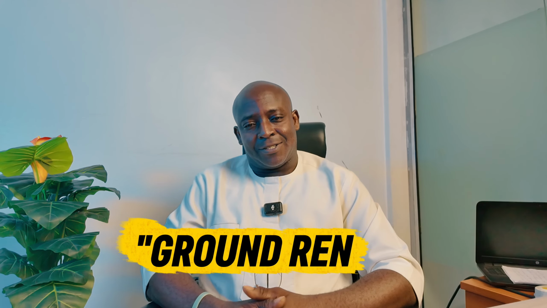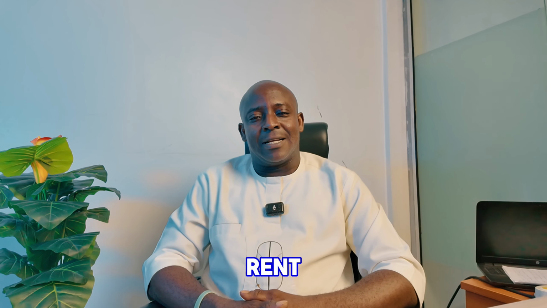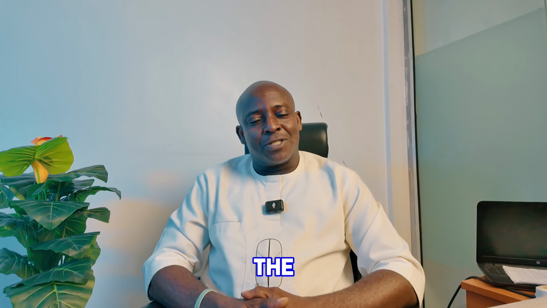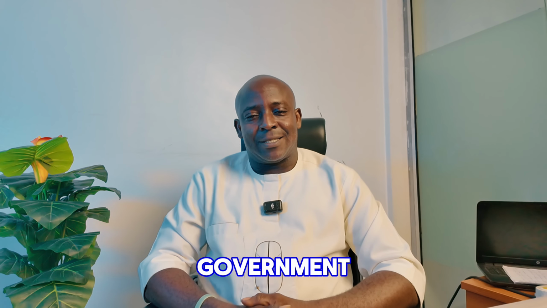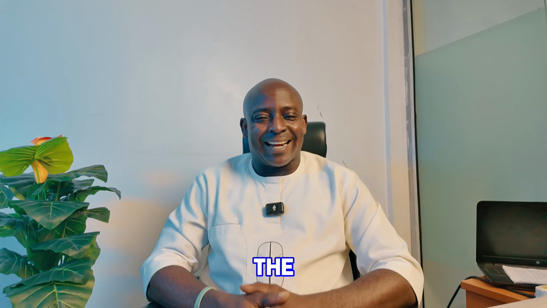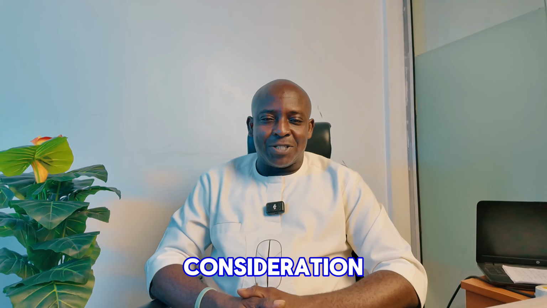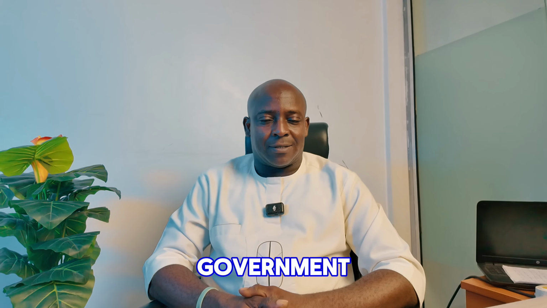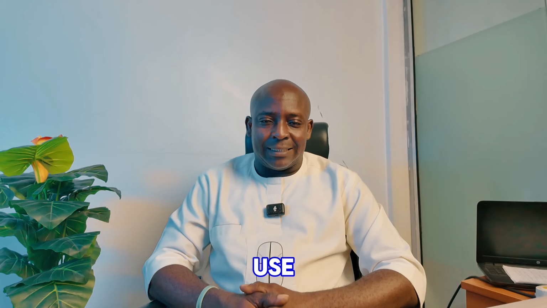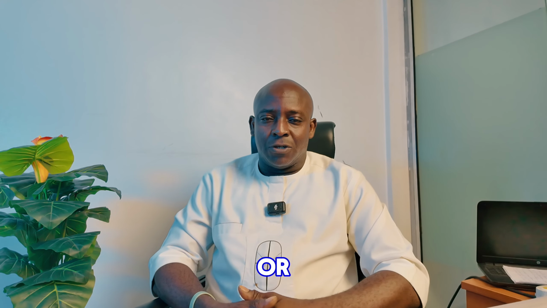The first one we have is the ground rent. Most of us hear ground rent, but we don't know what ground rent is all about. Ground rent is the consideration paid to government for the use of the ground, whether it's developed or not. Get that very clear. It is the compensation or consideration paid to the government for the use of the land, whether developed or not developed.